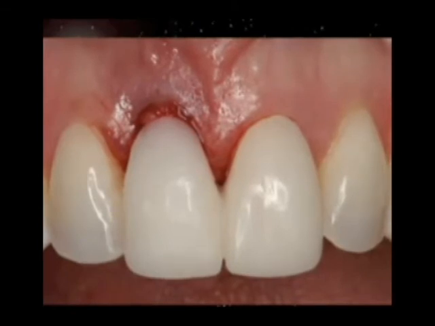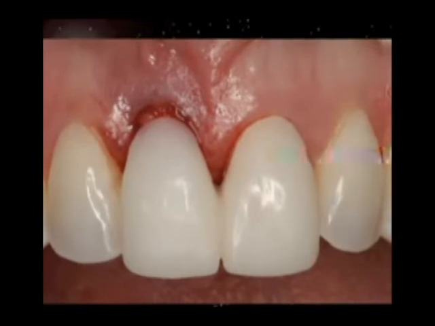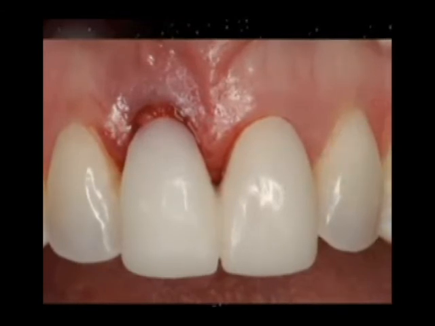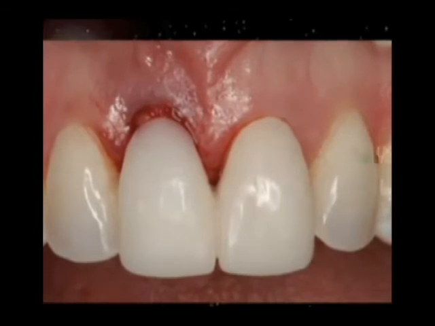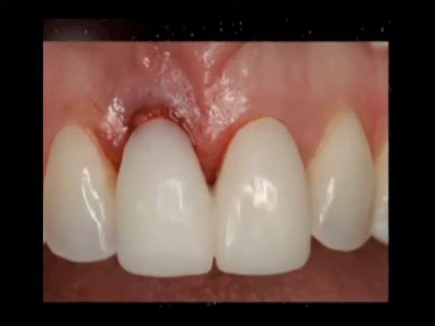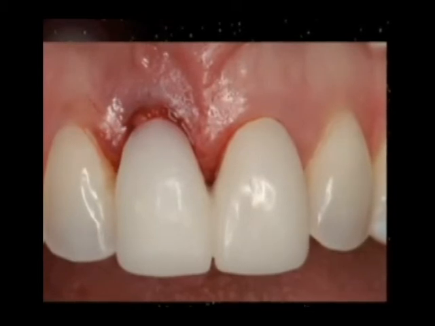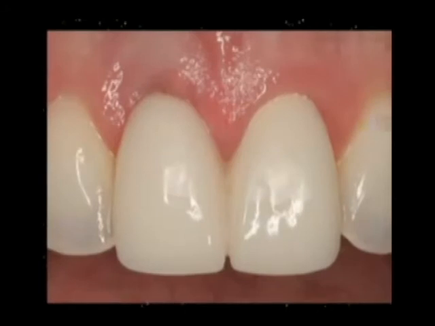There's no confusion, no questions, and the patient's fear and apprehension is greatly diminished because of the coordination and the predictability of the treatment. And here you can see the day of the implant placement and the provisional restoration placed on the implant and the natural tooth, and what healing occurs over several months' time.